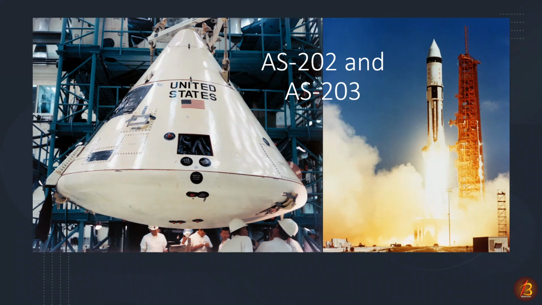It was designed to test the rocket more than had been done as AS-201 by launching the rocket higher and having the flight last twice as long. It would also test the command and service module again, CSM-011, by having the engine fire 4 times during the flight. So that was the whole point of AS-202.